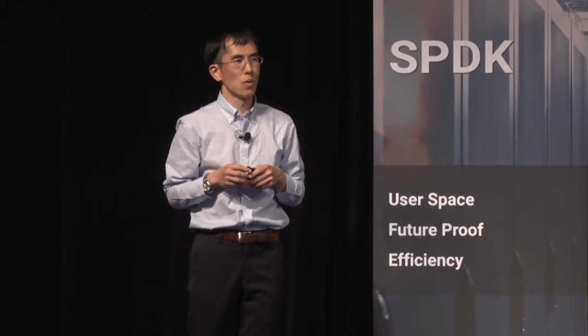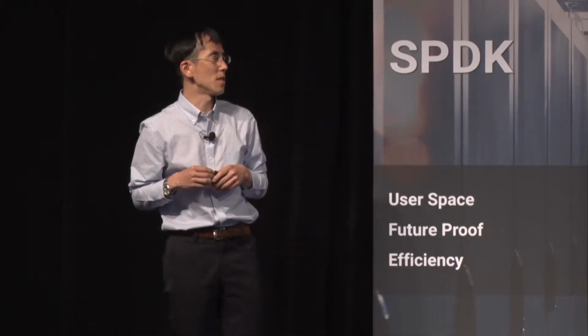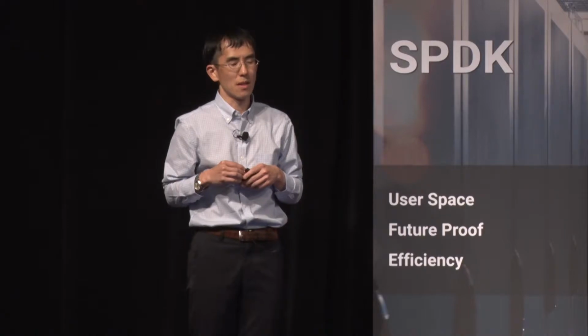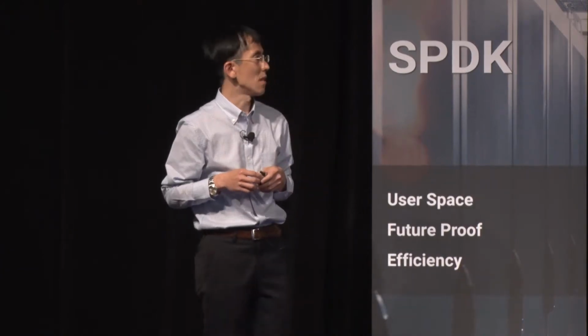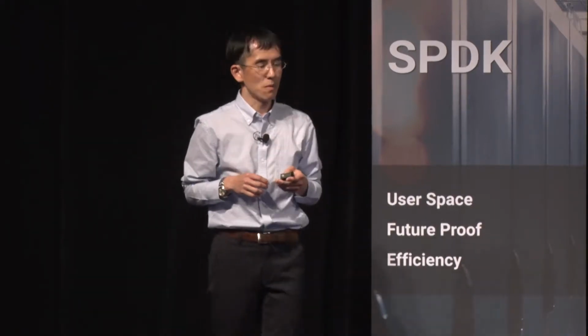SPDK 19.04 will support only 2 use cases, but we will be able to add other use cases. For example, the DIF pass-through feature in the SPDK iSCSI target, and the DIF insert and strip feature in the NVMe-oF target. So I hope we will support these 2 features in the next release, maybe 19.07. I hope we will do that.